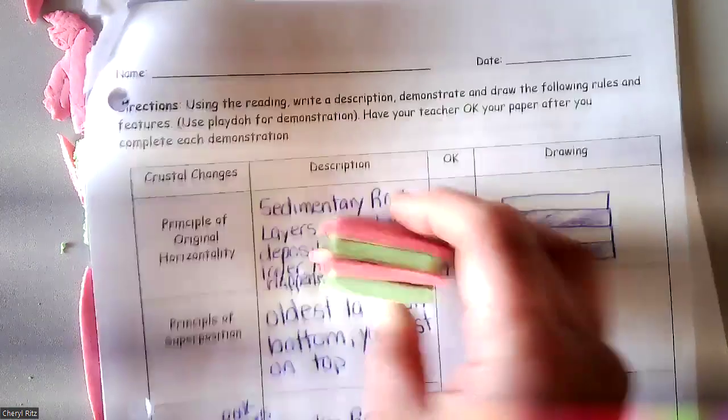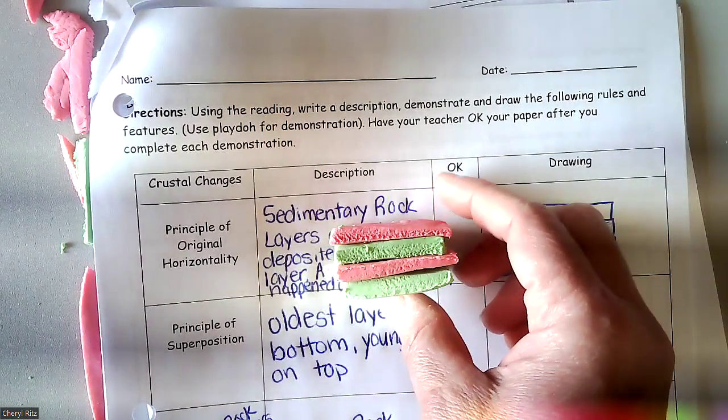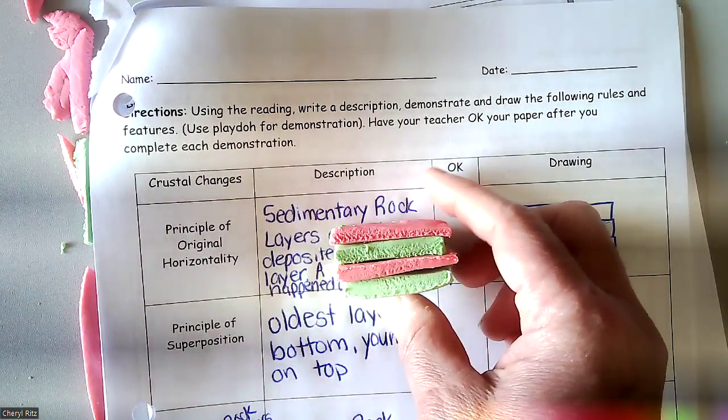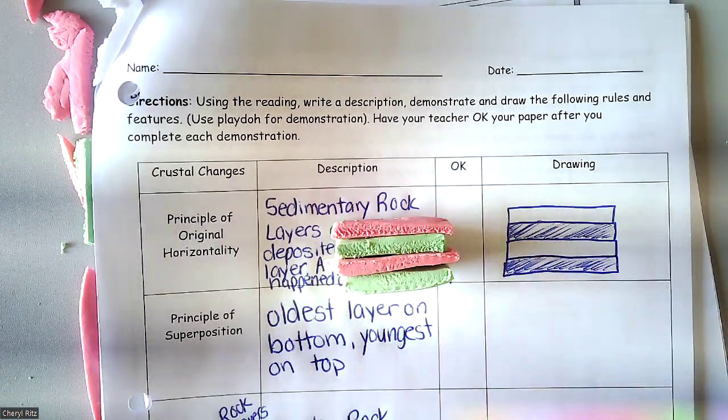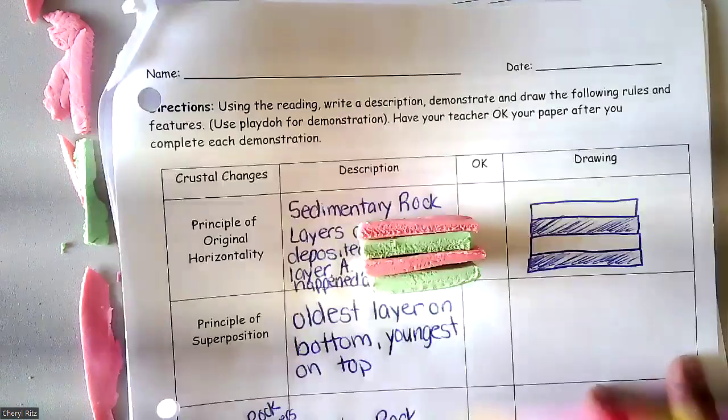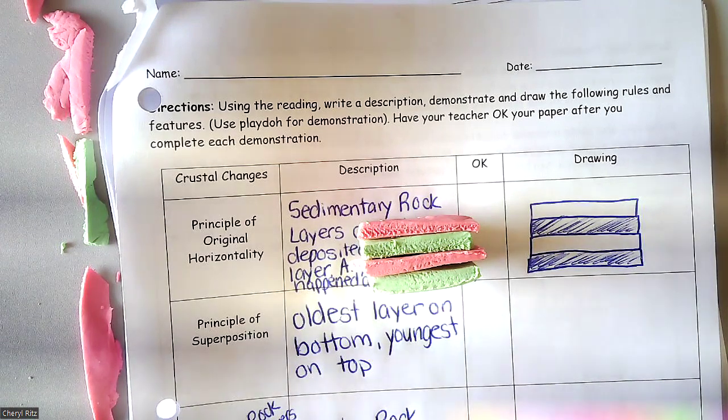So what's one thing or two things that could happen to these rocks? What's your thought process back there? Sam, what were you thinking? Cutting. Is there any time that rocks could get cut or broken? What could break or cut entire layers that cover a whole state?